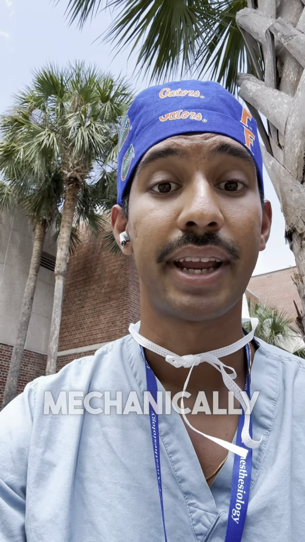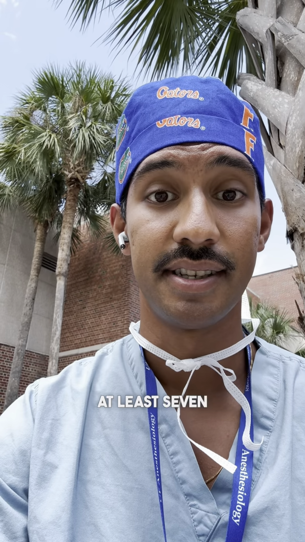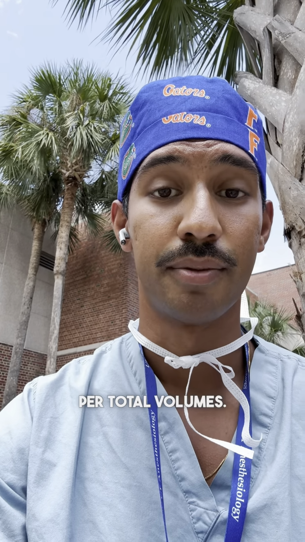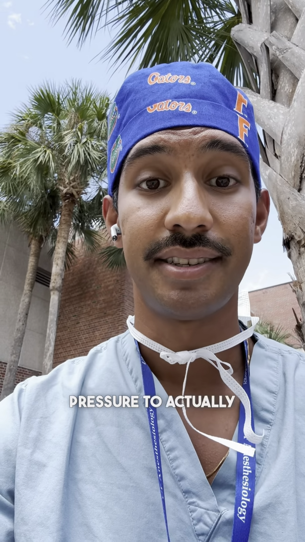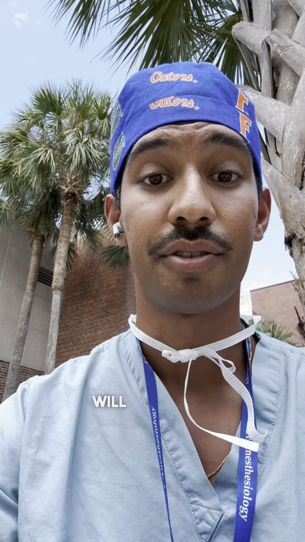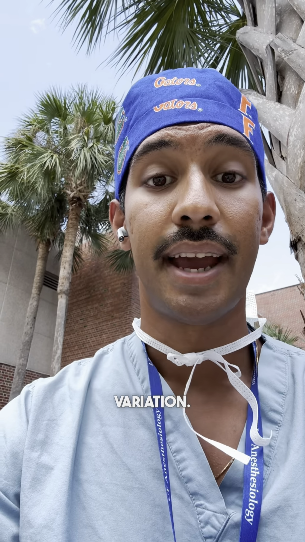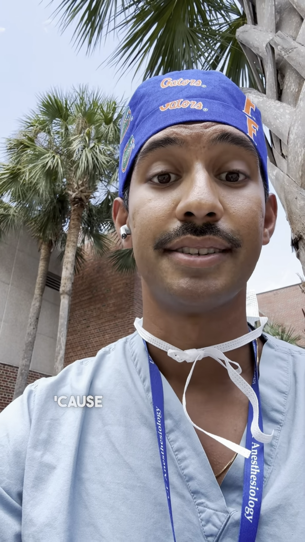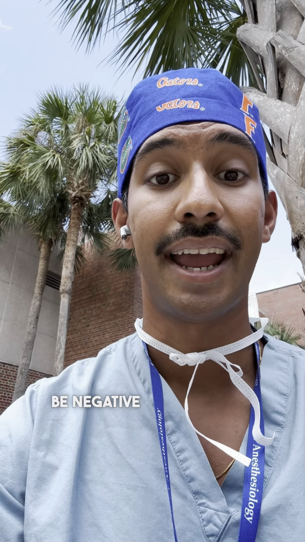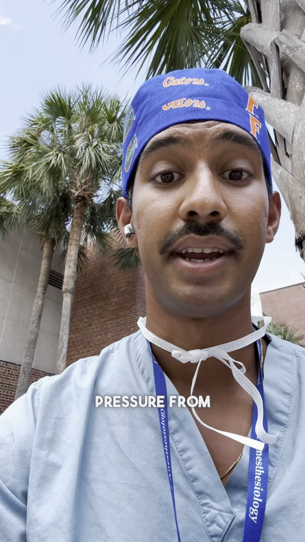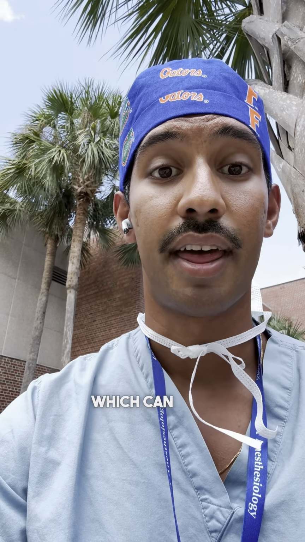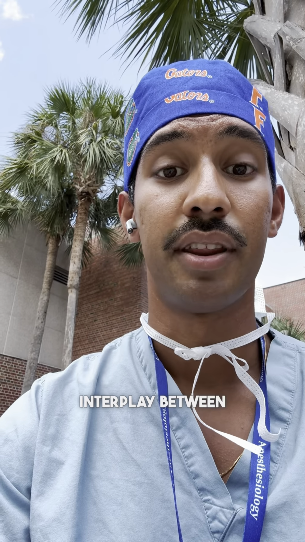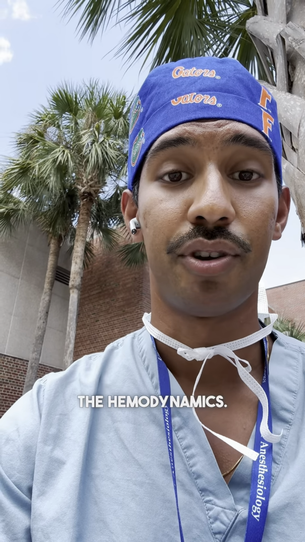One is that they're mechanically ventilated and they're getting at least 7 cc's per kilogram of tidal volumes. This ensures that you're providing enough intrathoracic pressure to actually see these physiologic changes that will create the pulse pressure variation. Next, you're going to want to make sure that there's no spontaneous breathing going on, because with spontaneous breathing, there's going to be negative intrathoracic pressure from patients using their own muscles, like their intercostal muscles or their diaphragm, which can then throw off this interplay between intrathoracic pressure and the hemodynamics.